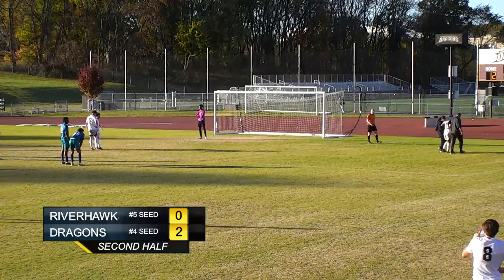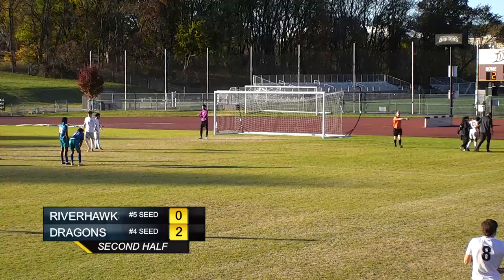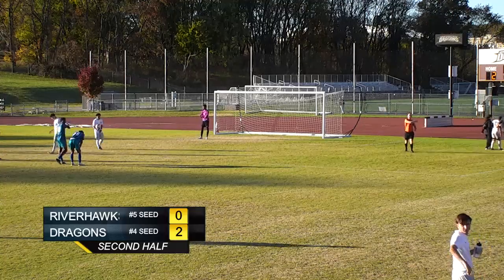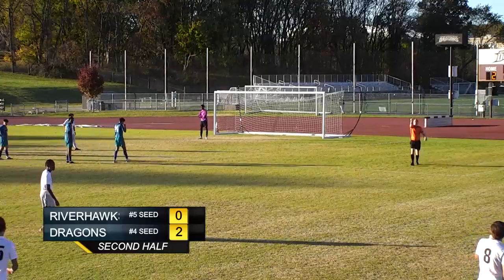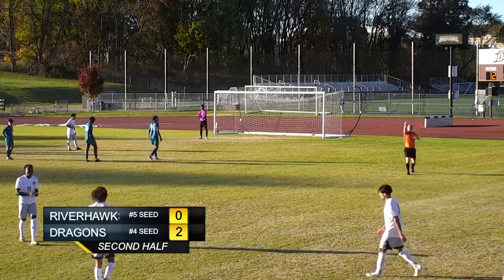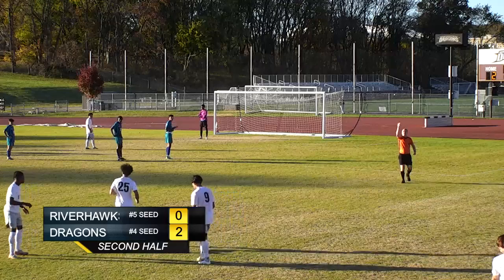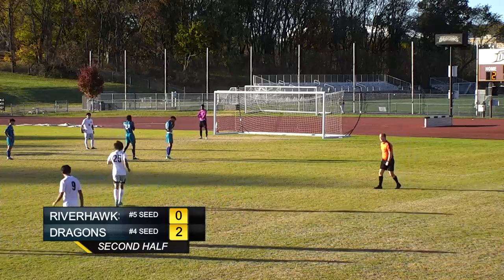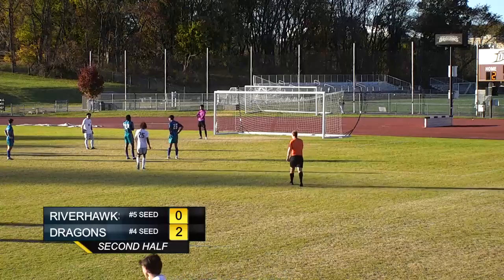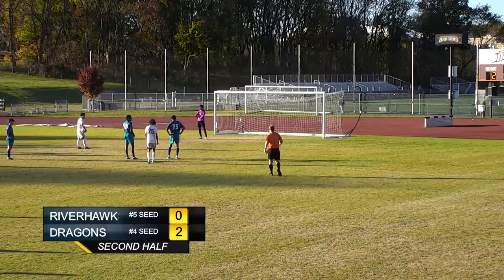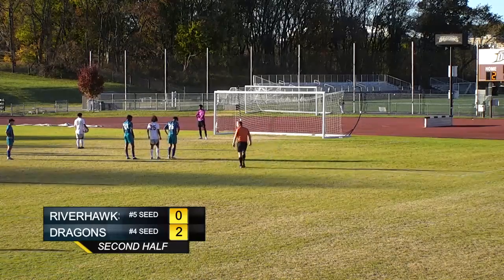Quick score update. Right before the half, CCBC Essex scored twice. It's 2-0 Knights. They lead the Trojans. Subs are coming in. Entering the game for the Dragons, number 25, Mateo Thomas Moore. Entering the game for the Riverhawks, number 11, Cheek Kankute.